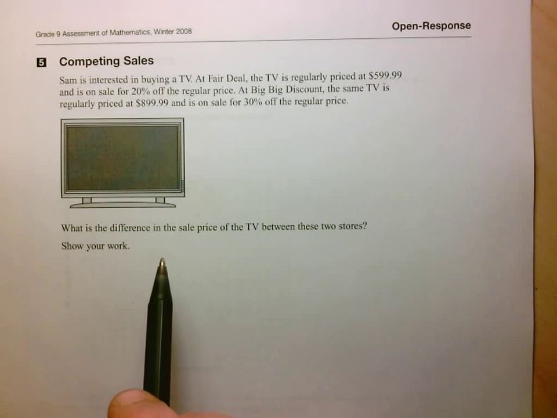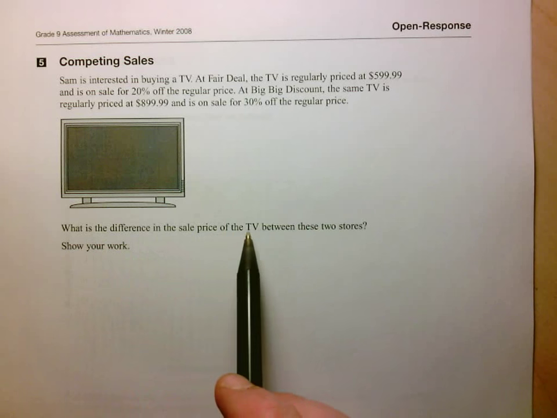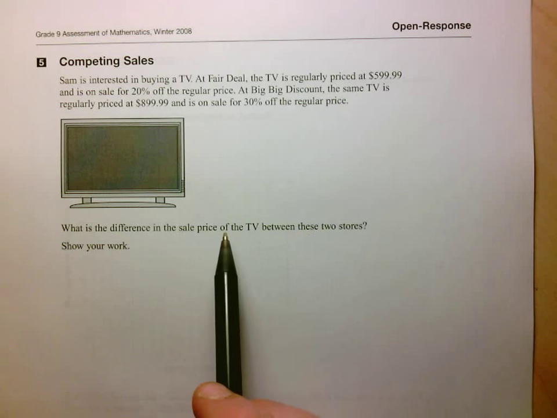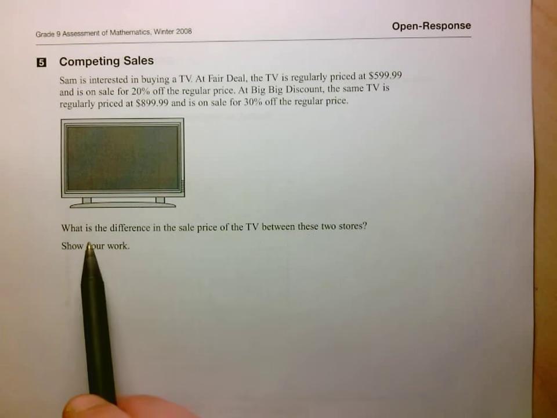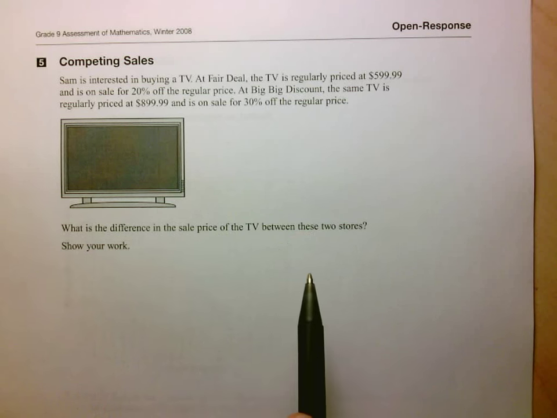And what's important to always read is what exactly they're looking for, because here it says what is the difference in the sale price of the TV between these two stores. So they're not just looking for the prices, they're also looking for the difference in the price. You've got to make sure you read the question carefully so you actually give them the answer they're looking for. Show your work.